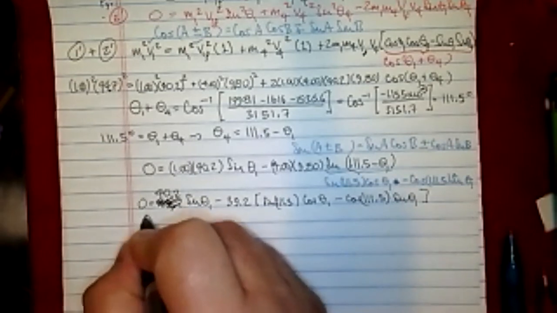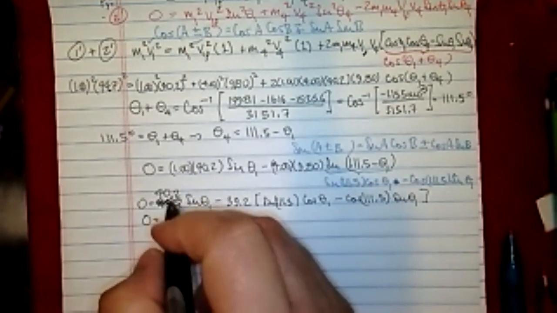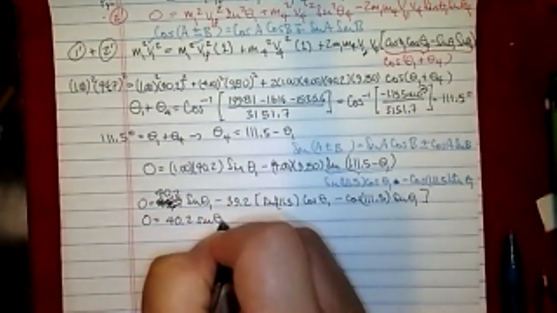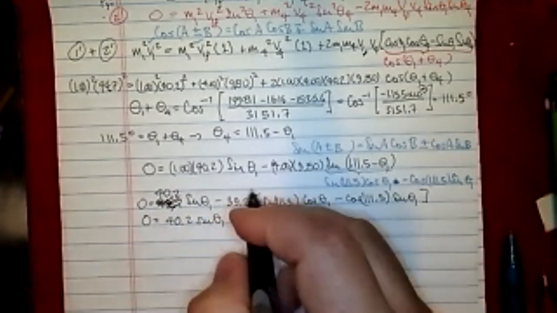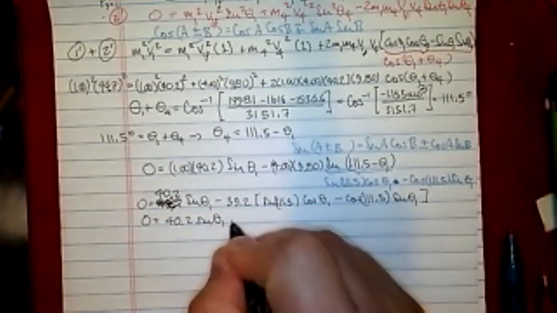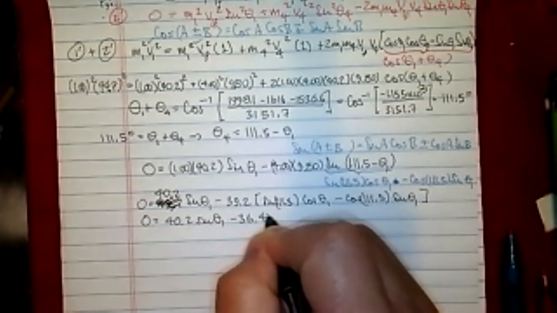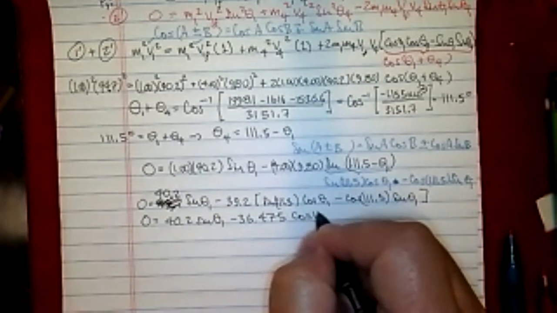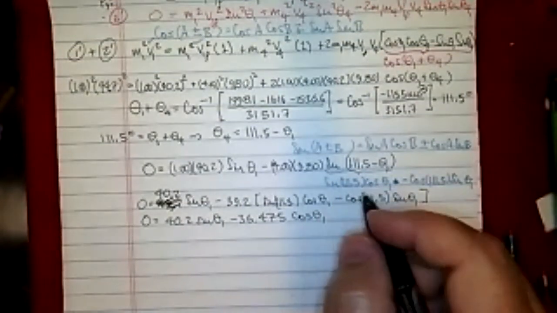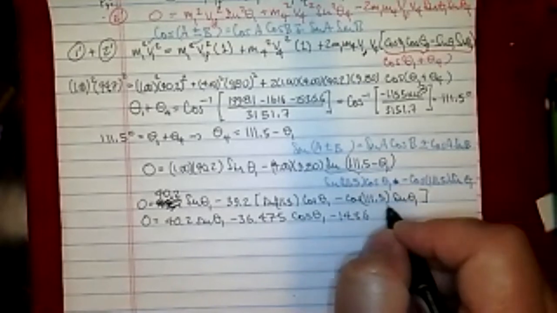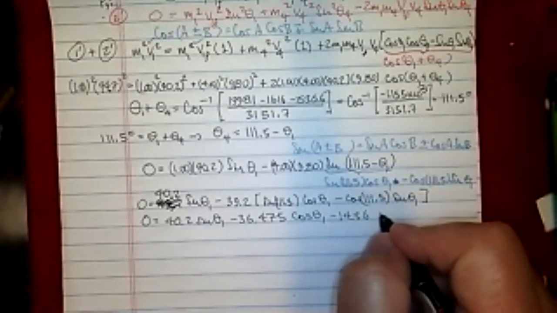The result becomes 0 equals 40.2 sine theta 1 minus 36.475 cosine theta 1, and then minus 14.36 times sine theta 1. Just carried a lot of sig figs there. Don't know why. Just playing with it, I guess.